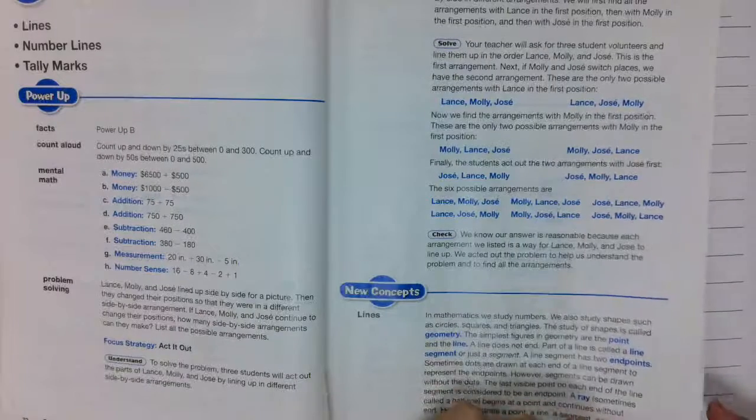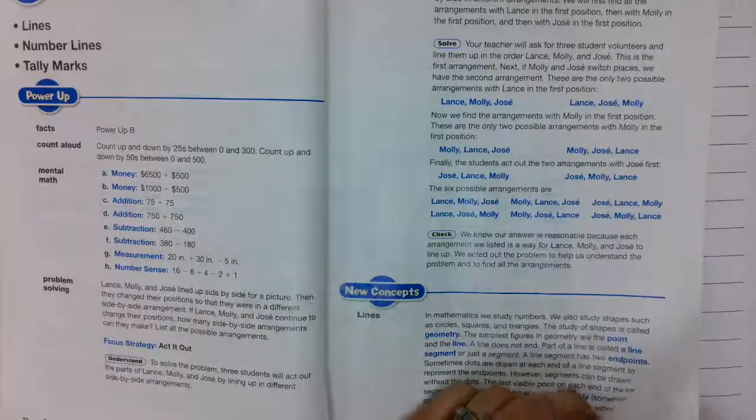Alright guys, we're at the end of lesson 12: lines, number lines, tally marks. Hopefully you can remember them. Lines have arrows going on in both directions forever. Rays have one stop sign, one arrow. Line segments, two stop signs. Horizontal is like the sunset going left to right. Vertical is going up and down. Don't forget about the tally marks.